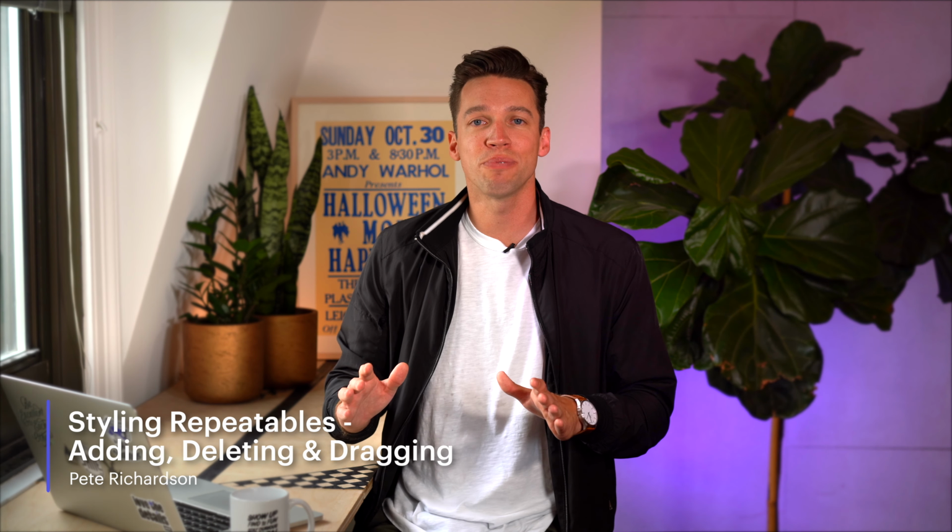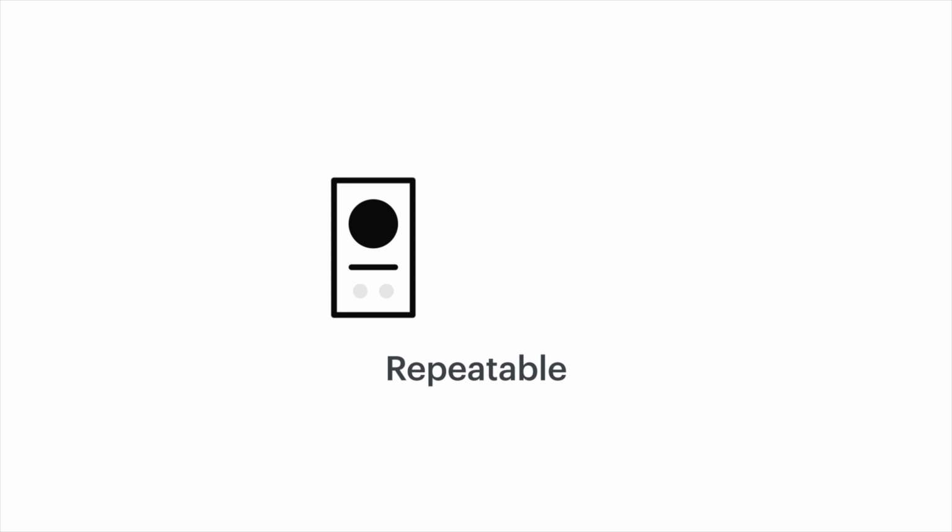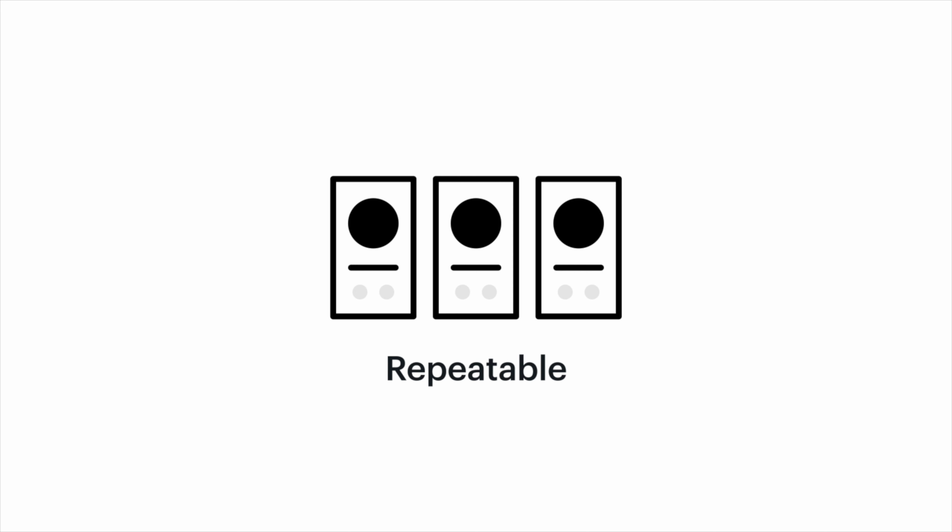Repeatables are one of the designer's most useful tools in the Splash CMS. Consider them your new best friend. A repeatable is one element or a group of elements that repeats or copies its style to its duplicates. Repeatables tend to mimic the technology of master cards in InDesign, for they can be styled individually or all at once to save the designer time.